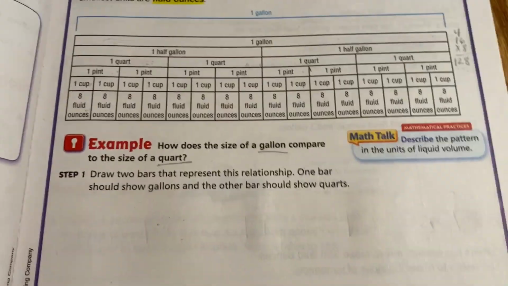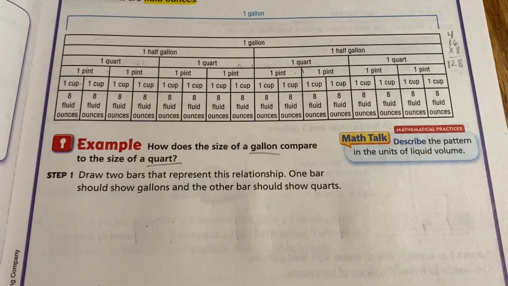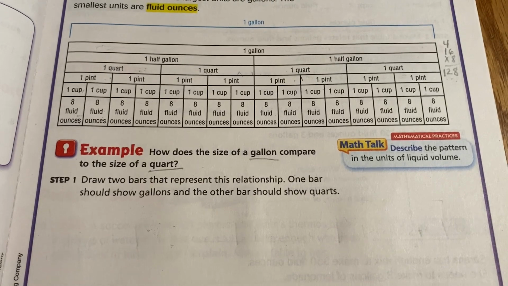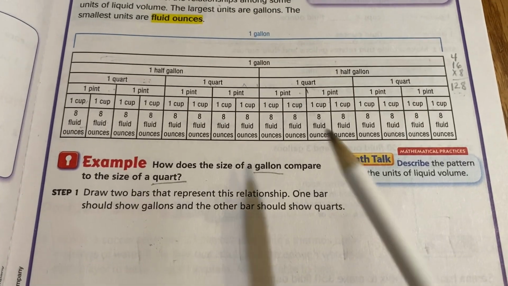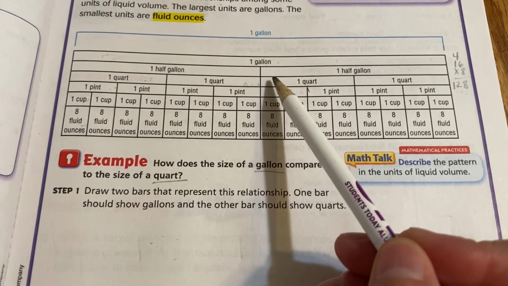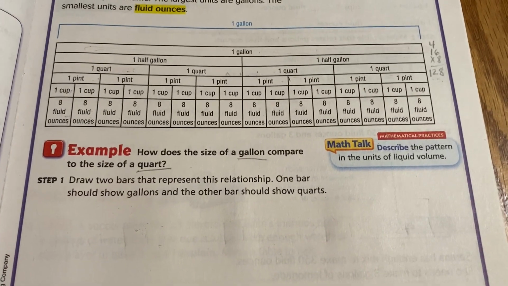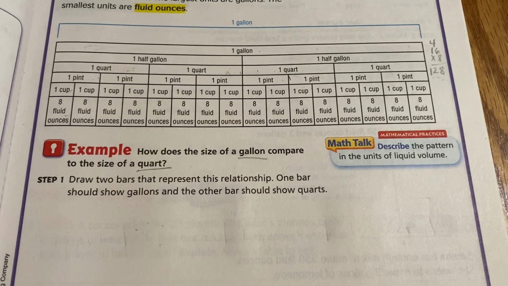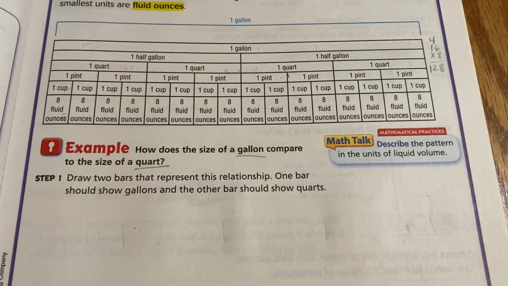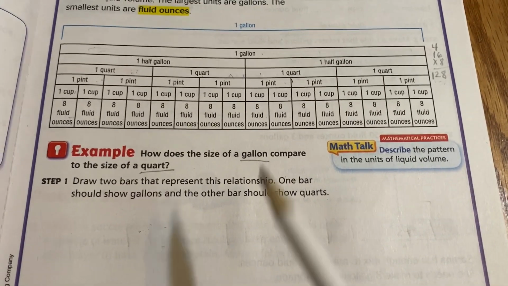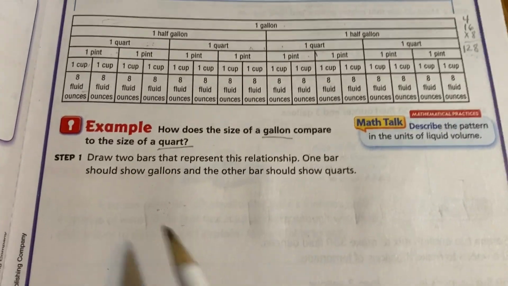The first example: how does the size of a gallon compare to the size of a quart? So step 1, draw 2 bars that represent this relationship. One bar should show gallons and the other bar should show quarts. Of course it's not going to be as perfect, but do the best that you can.